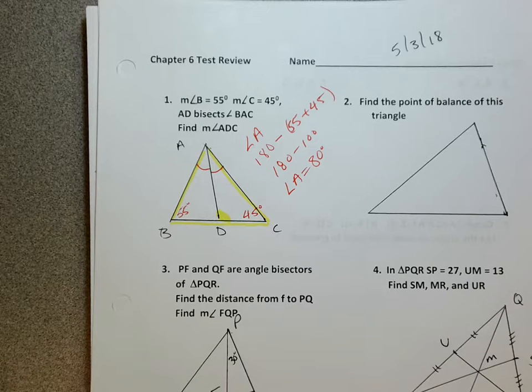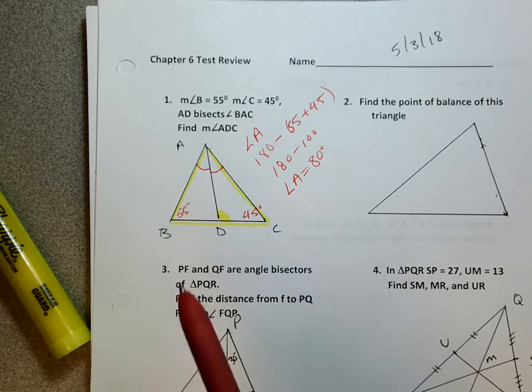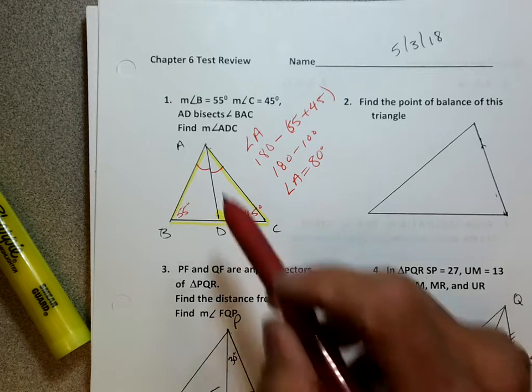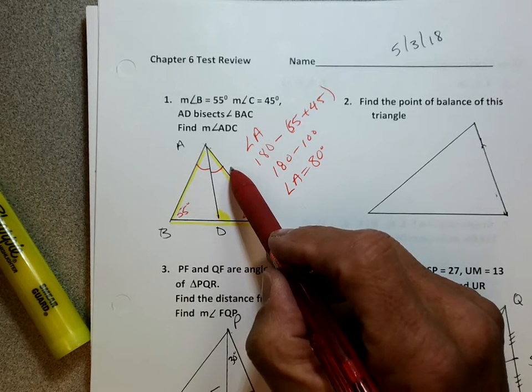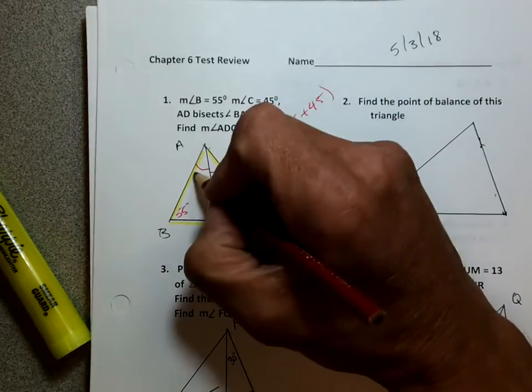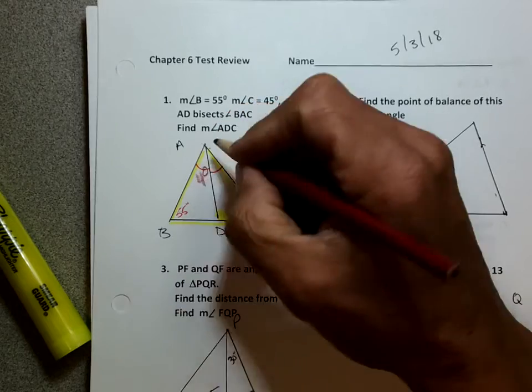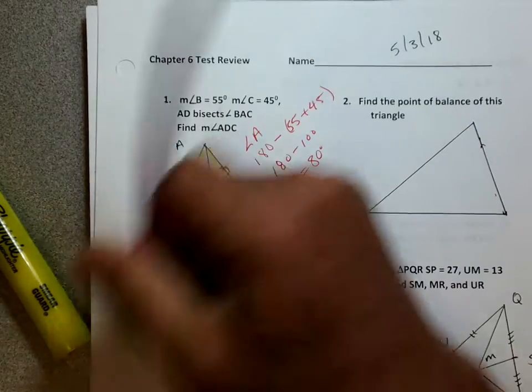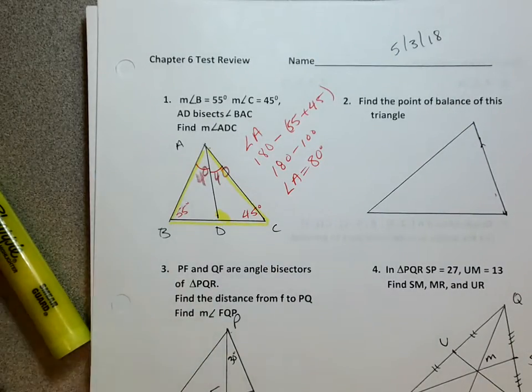Okay, now, if angle A is 80 and I bisected it, I know that I'm going to have 40 and 40. Does that make sense logically? That does make sense, right? So I've got 40 degrees and I've got 40 degrees. Okay? So far, so good. I'm not going too fast.